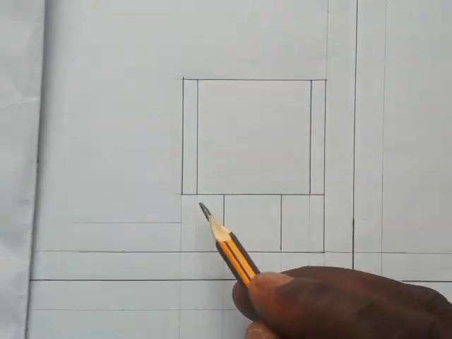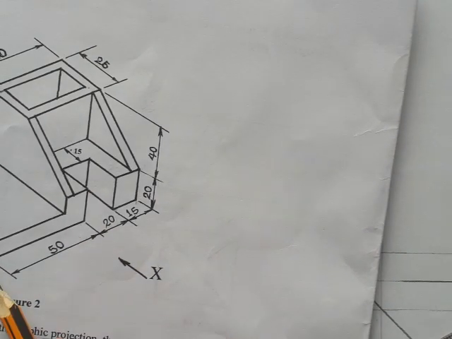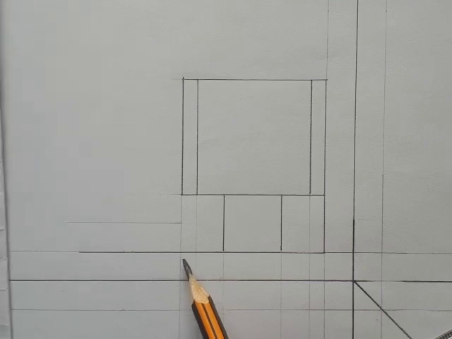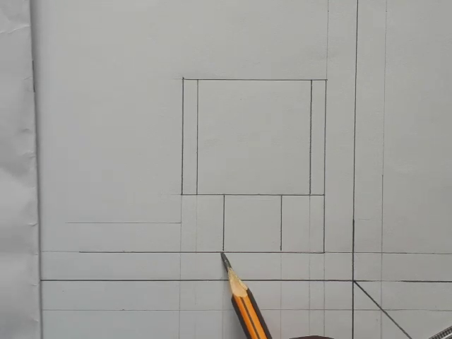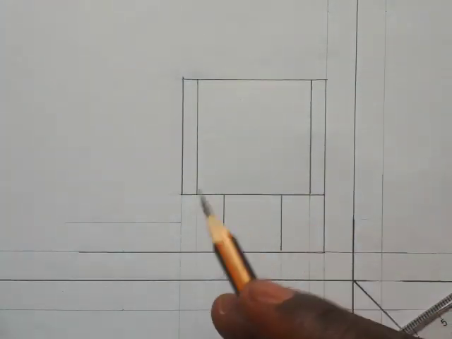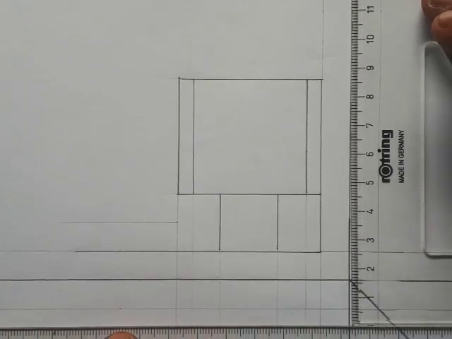I already know that from this point to this point is 10, right? And I already know this distance is 50. From this point to this point is 50, as you can see here. So I'm going to transfer vertical lines here. All right, so I'm aligning my set square.